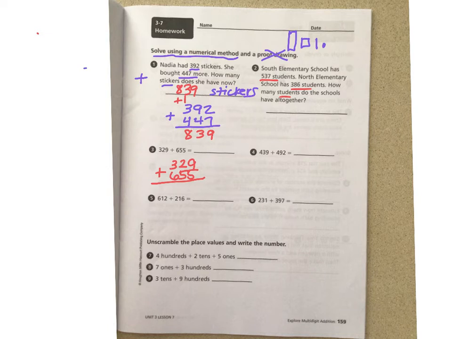All right, I am going to say that number 6 is extra credit right here. So if you want to do an extra one, you can do that. Otherwise, we are going to do 1 through 5. Then down here, we are going to unscramble the place values. We've done this before, so they are not in the right order, okay?